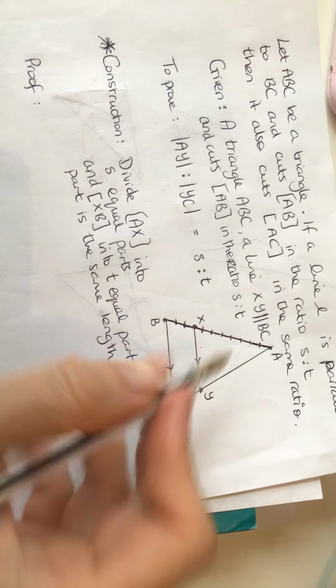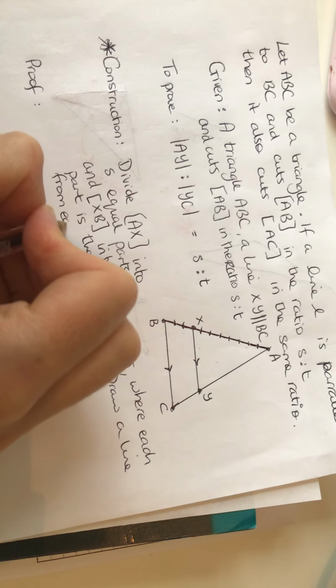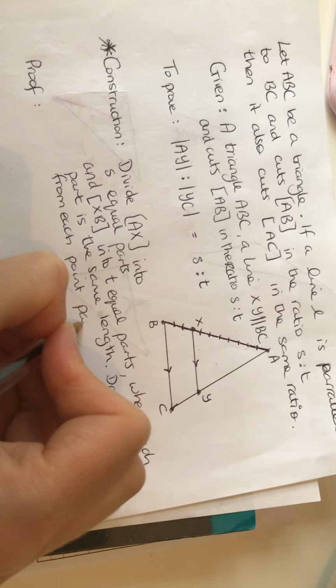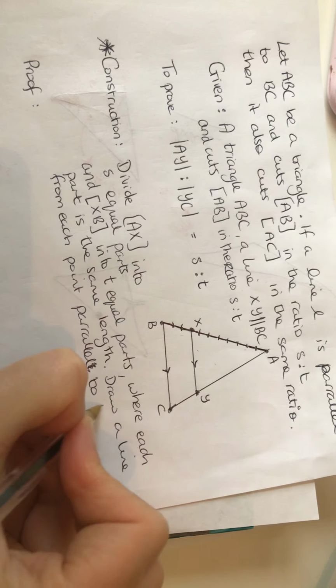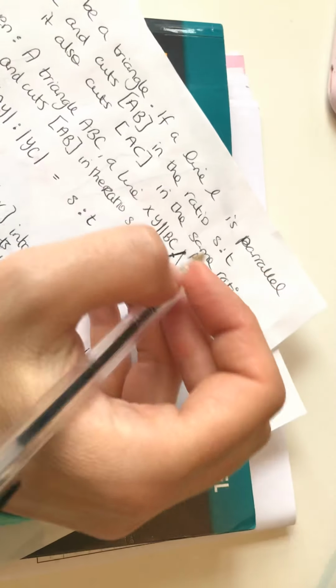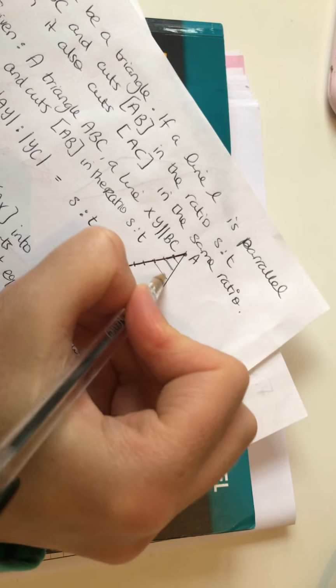So I need to draw a line from each point parallel to BC. Hope again that that's okay. Let me just do that. I'm not going to use a ruler, which is not good, but I'm just going to do this quickly.